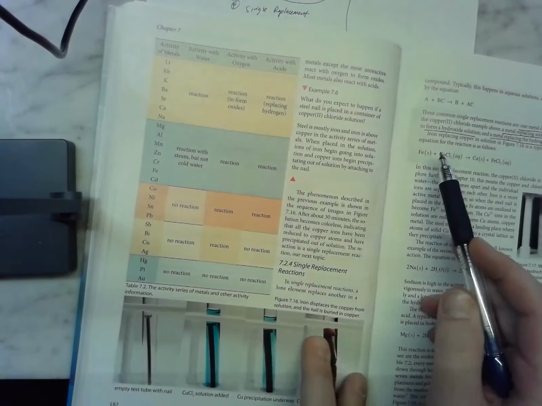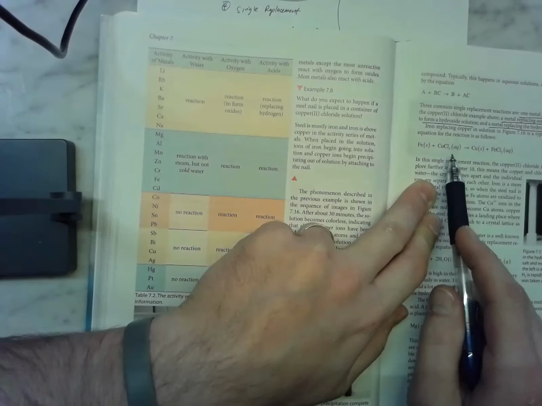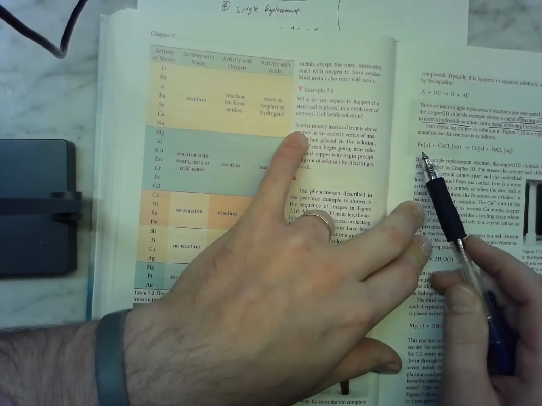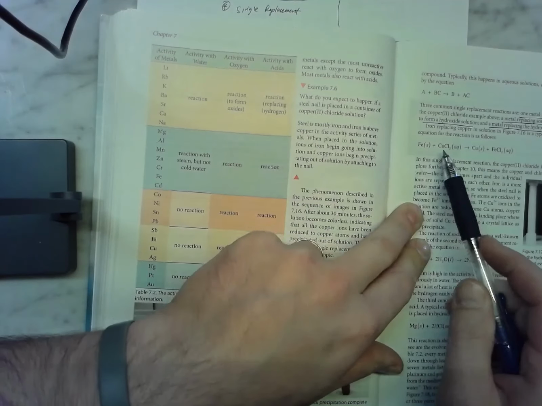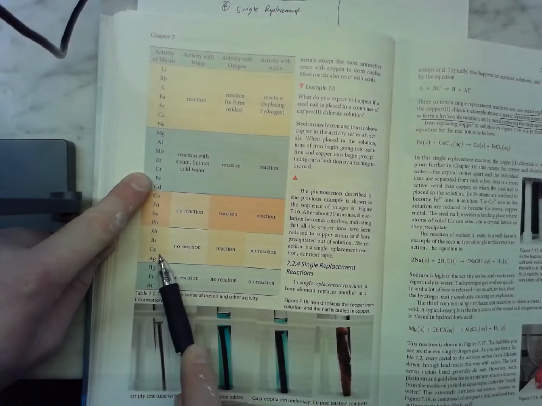So a steel nail is placed in the container of copper 2 chloride. So let's just look at that. All right, so we got the copper chloride right here. Okay, and we put in an iron. It says steel, but it's mostly iron. So put that in here, and then we look over here at our activity table. Here's iron right here, and here's copper down here.